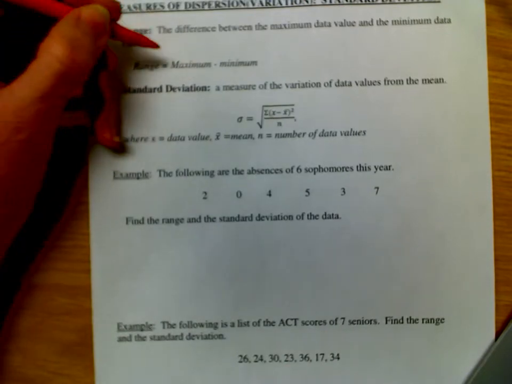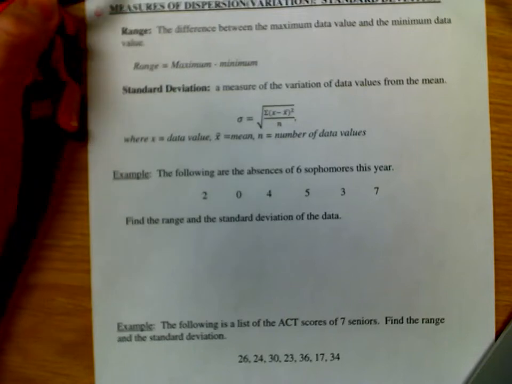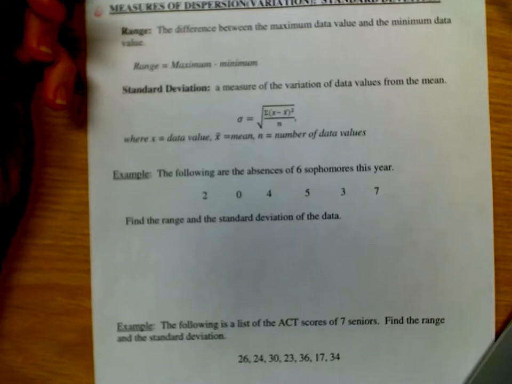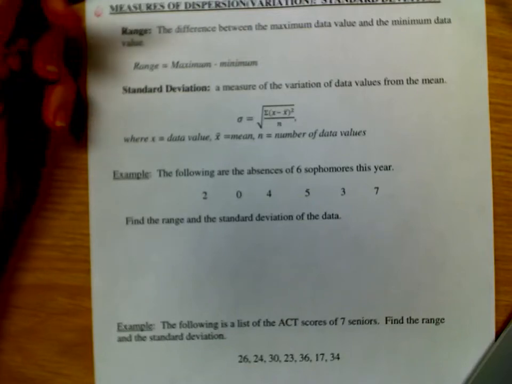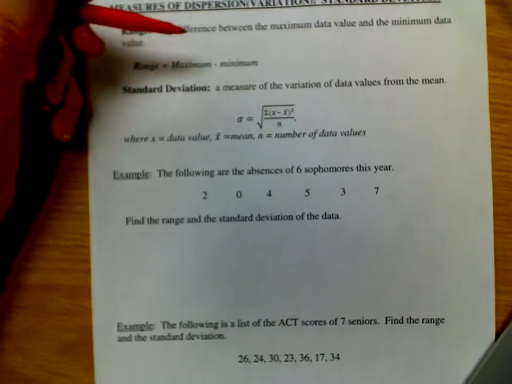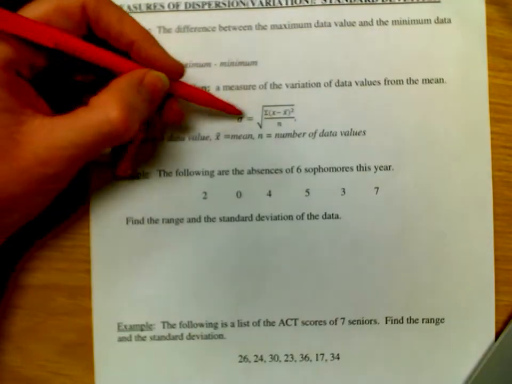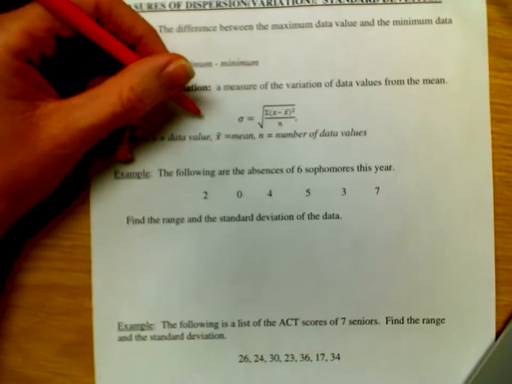So on Friday in class, we talked about standard deviation, which is one of our measures of dispersion, which kind of lets us know, on average, how far away our values are from the mean. So it's really measuring how spread out our data values are. Here's the formula for calculating standard deviation by hand.